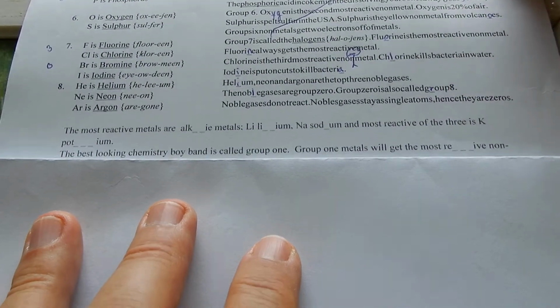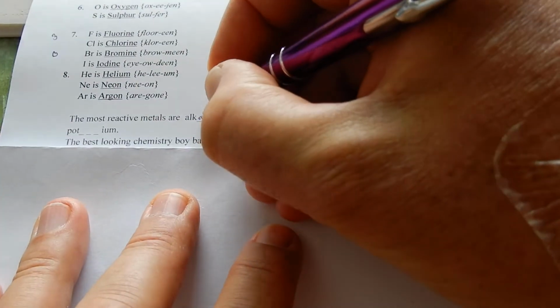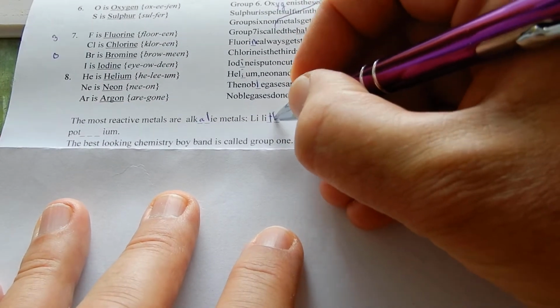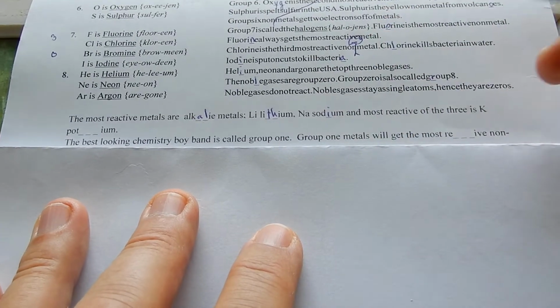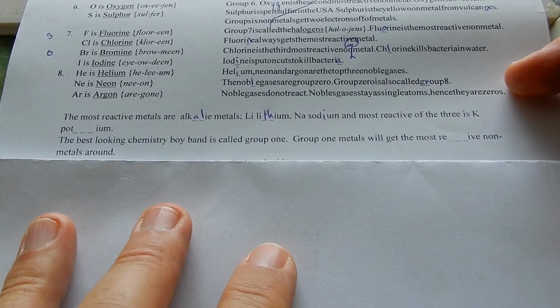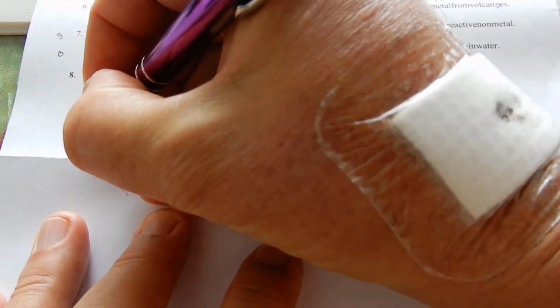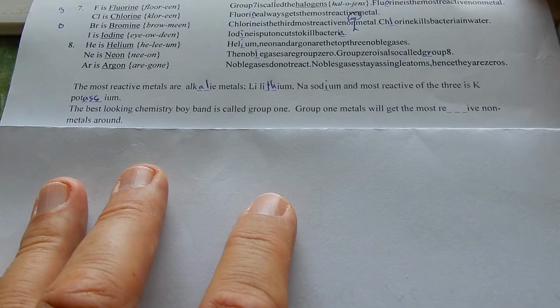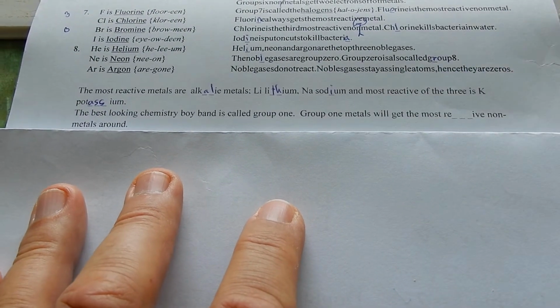The most reactive metals are alkali metals. Lithium, sodium, and most reactive of the three is K, potassium. Yes, its symbol is K because the German man who discovered it called it Kalium.